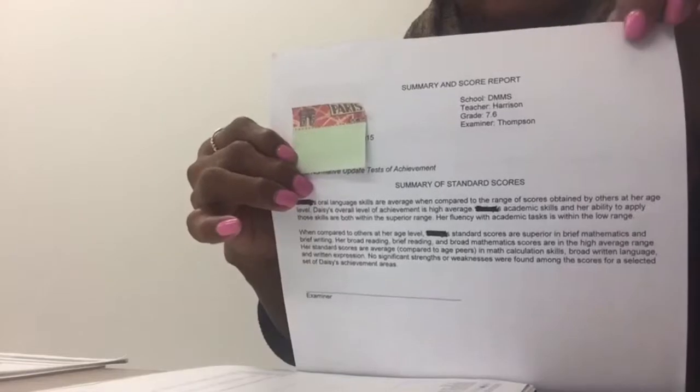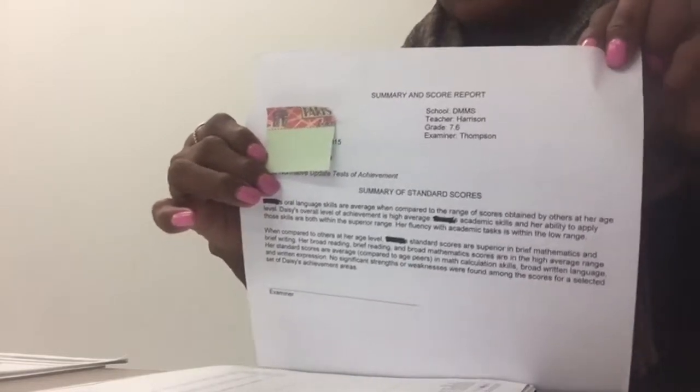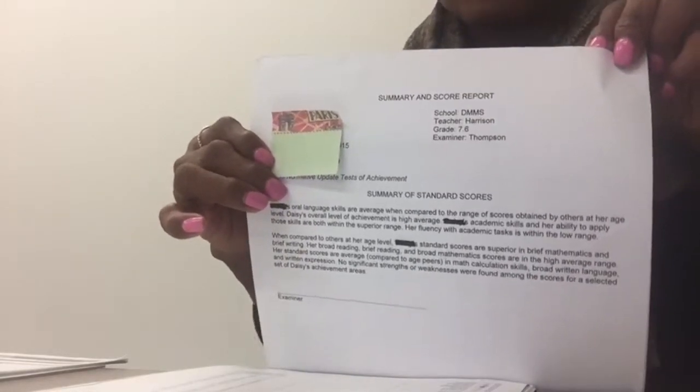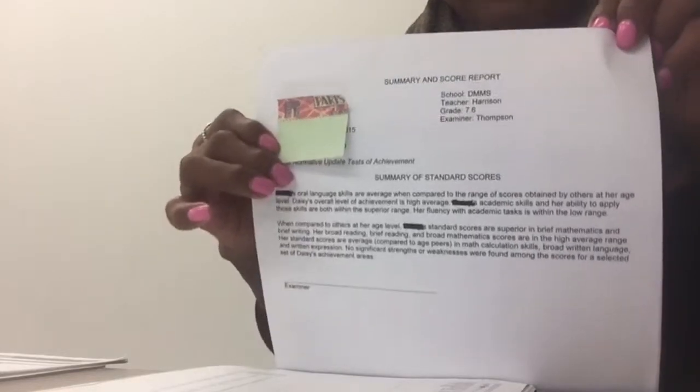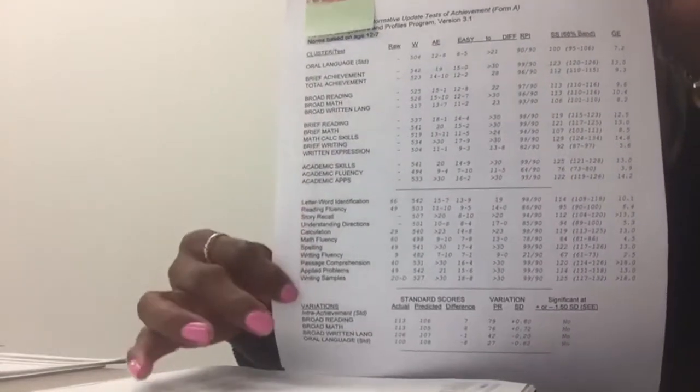Once I entered the information into the Woodcock-Johnson Resources computer program, I was able to get a summary of my student's scores, as well as the entire print-up of their scores in all the different assessments that we did.